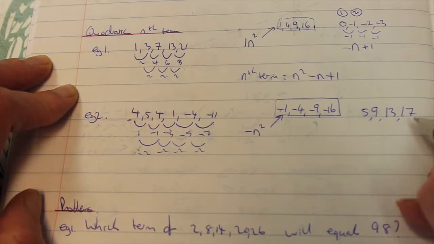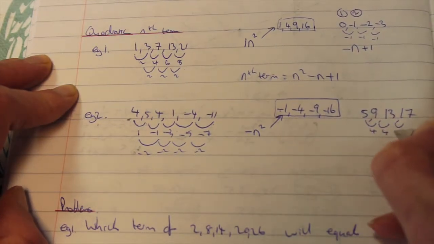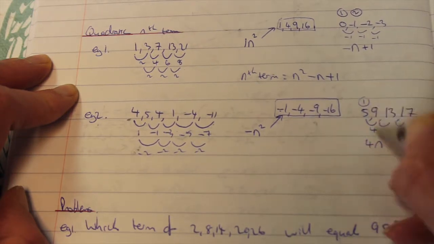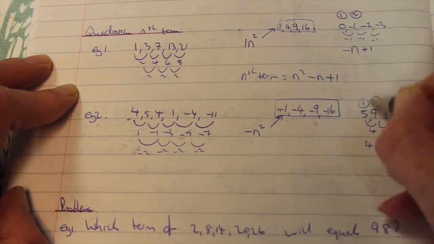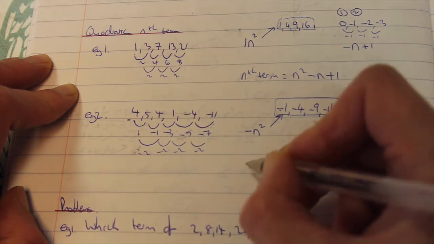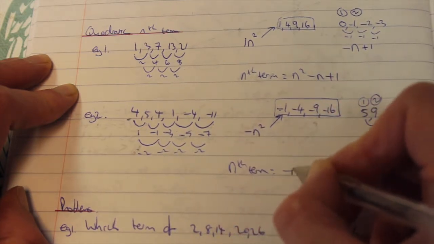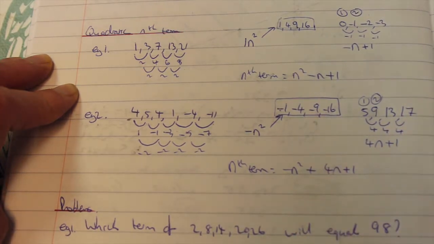And I need the nth term of these numbers. It's going up in a 4. That's consistent, so it's just 4n. 4 times 1 is 4. I want it to be 5, so you add 1. Does it work? 4 times 2 is 8, add 1, 9. So that works. So pulling it together, the nth term is the first part of the formula plus that part of the formula.